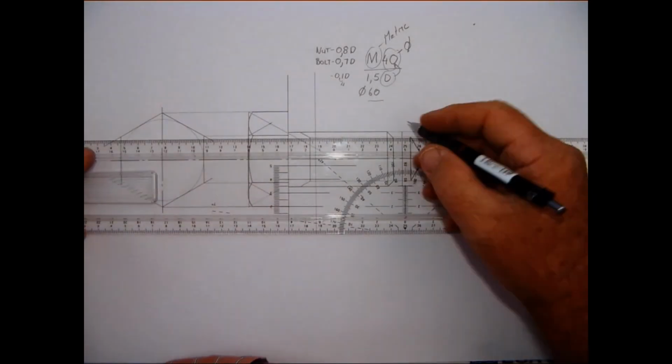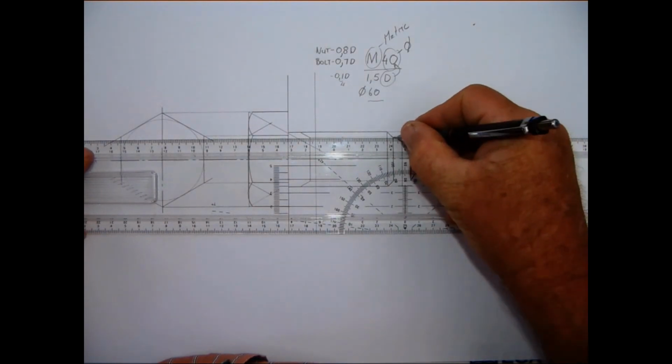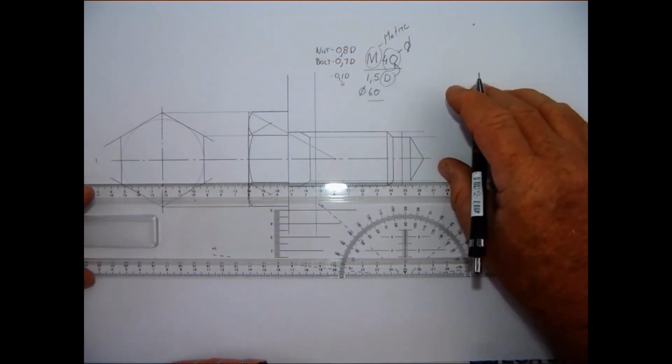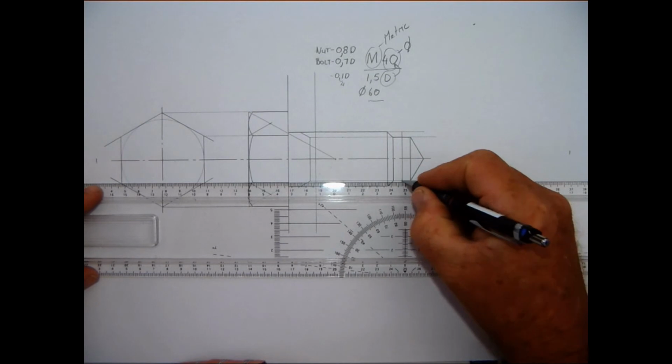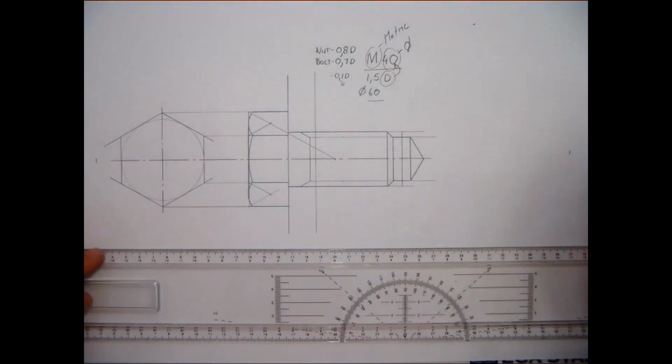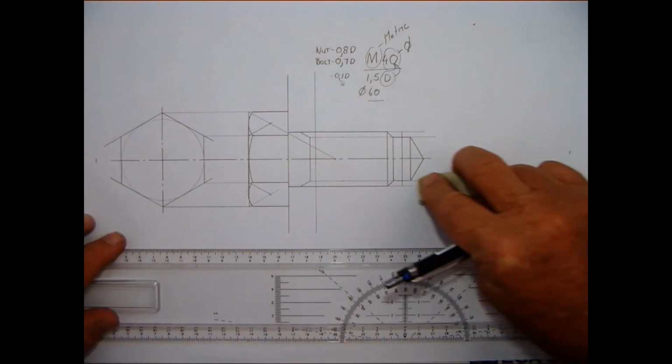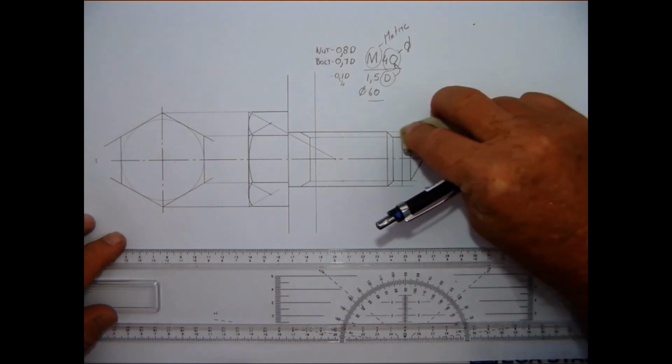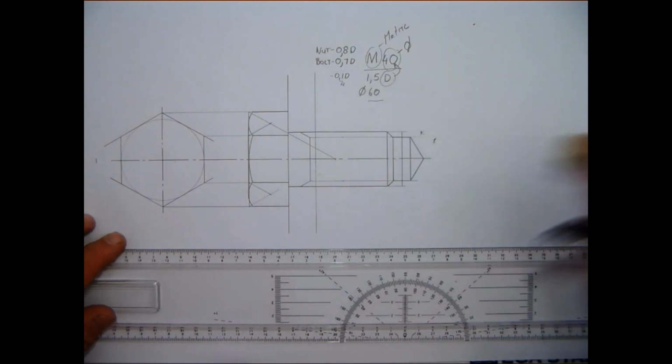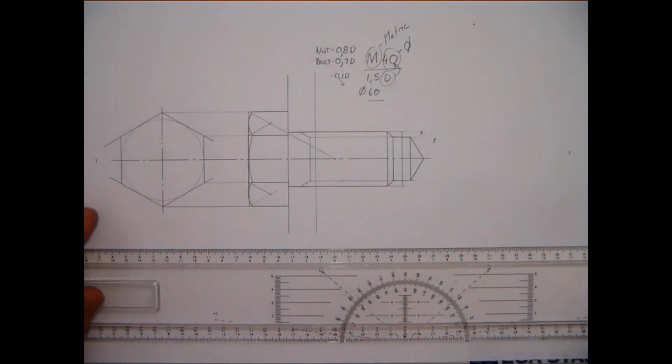So this is going to be a dark line as well. The rest you can erase so that it's a little bit more clear for you.